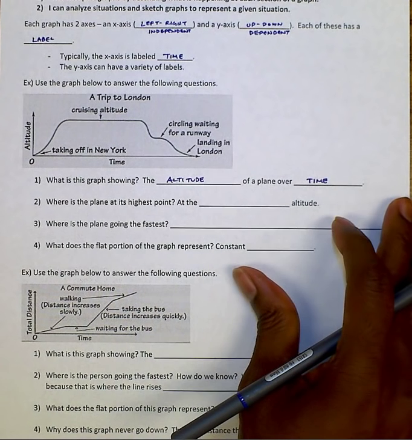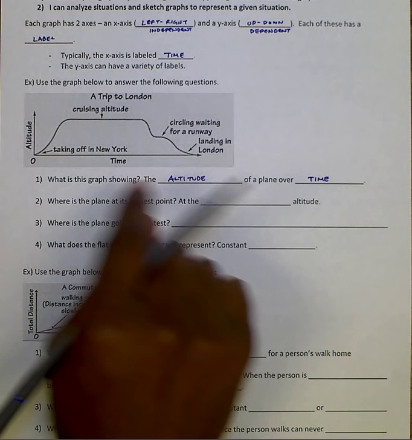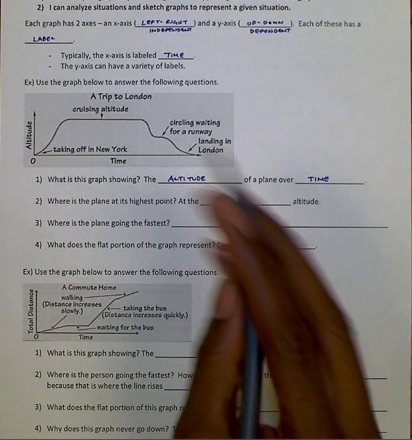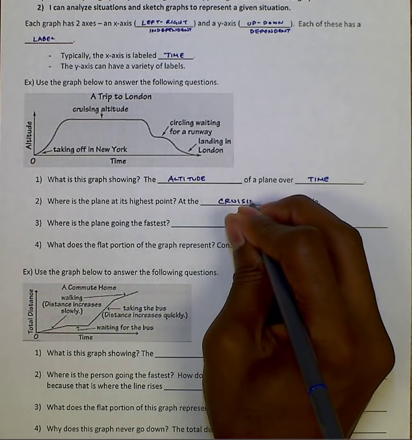Where's the plane at its highest point? We can see at its highest point, altitude up here, it's cruising altitude. At its cruising altitude, the plane is at its highest point.